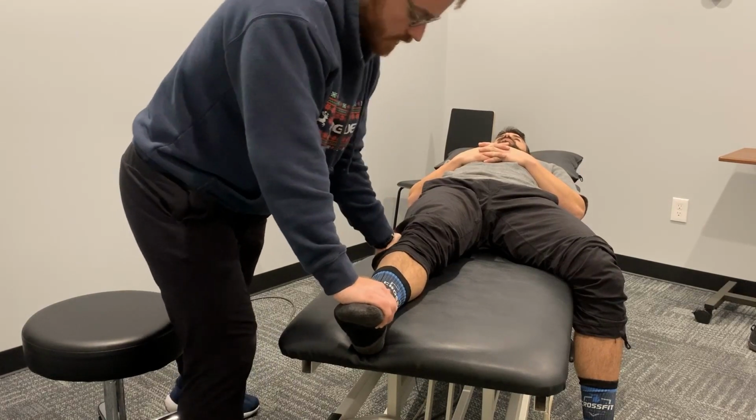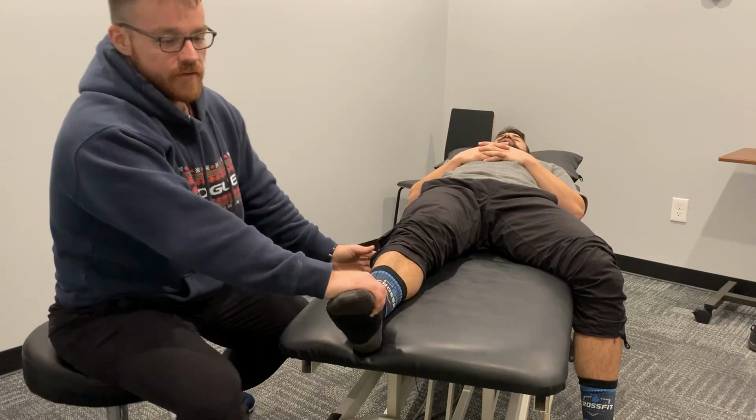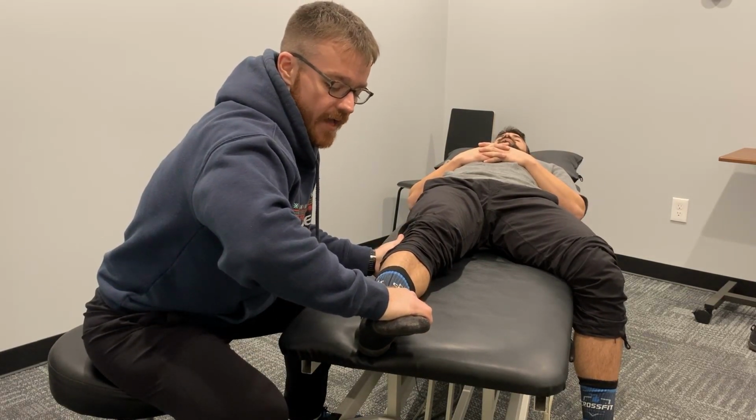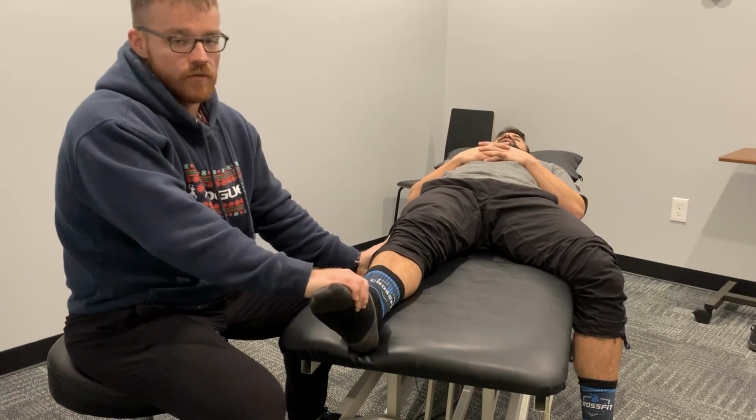We can do some soft tissue work here, but we're going to stabilize. If they do have symptoms, after you've done a little bit of manual therapy here, you can then go back in and see, can they tolerate that inversion test a little bit better. That's a great manual intervention.